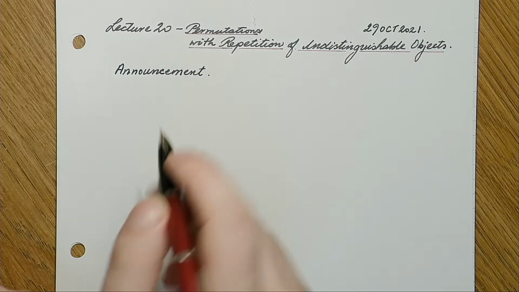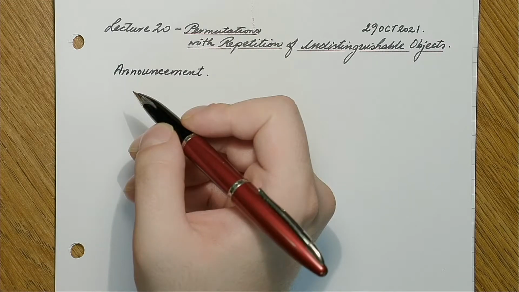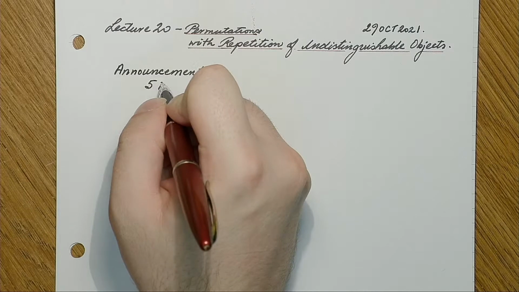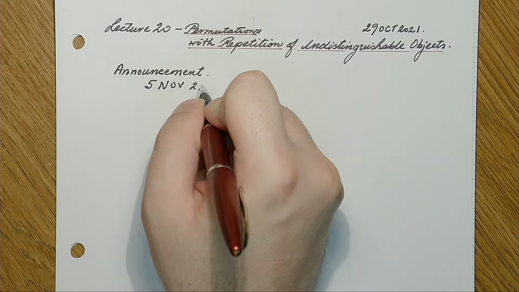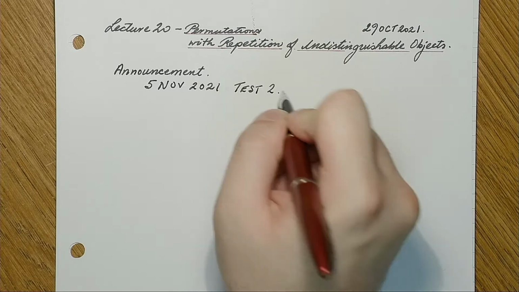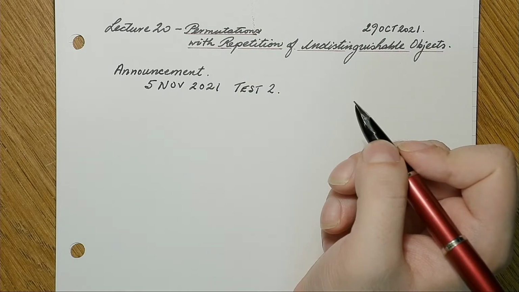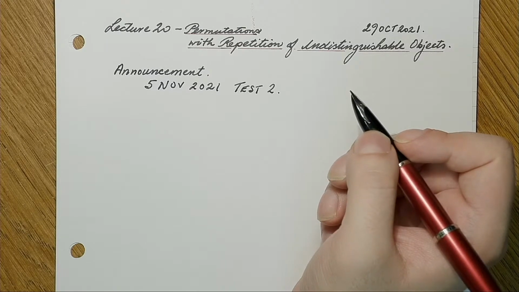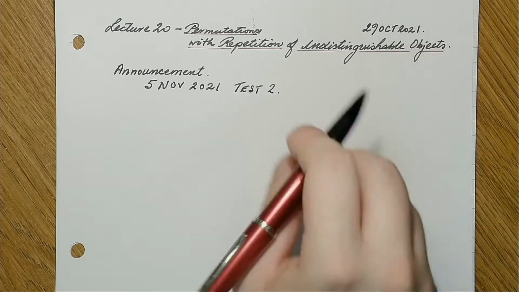So next week, November 2021 is our second test.